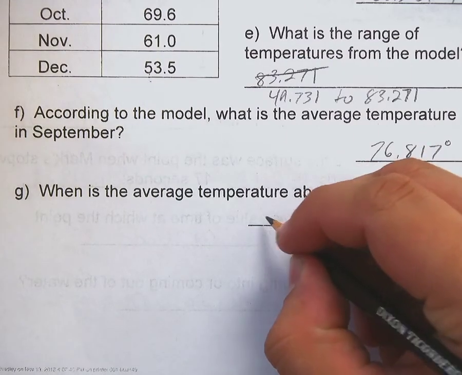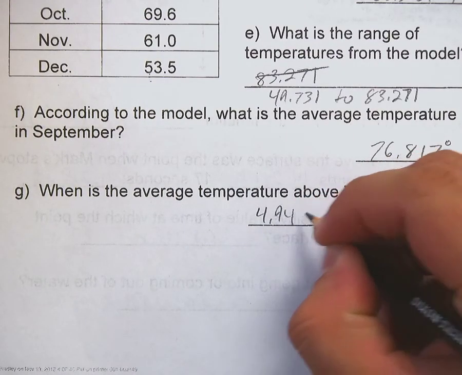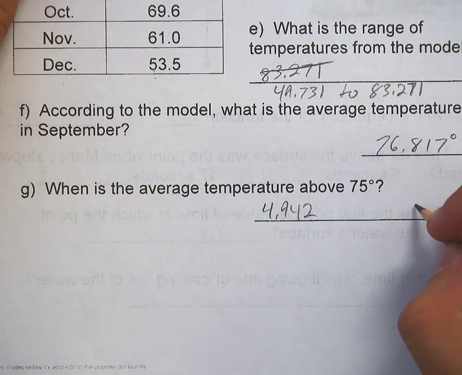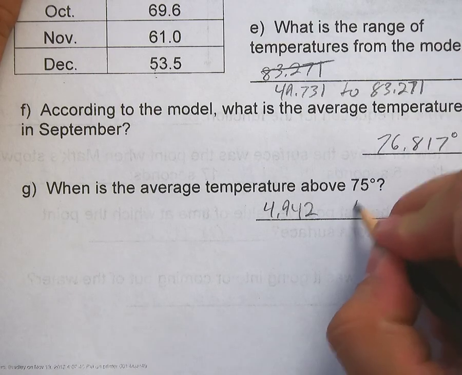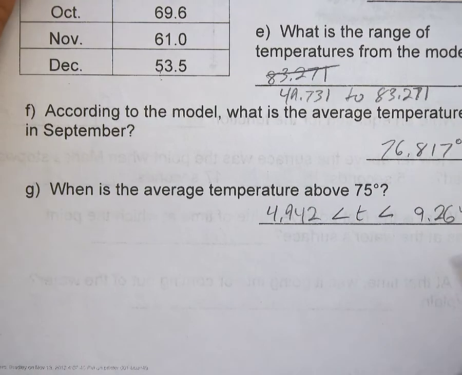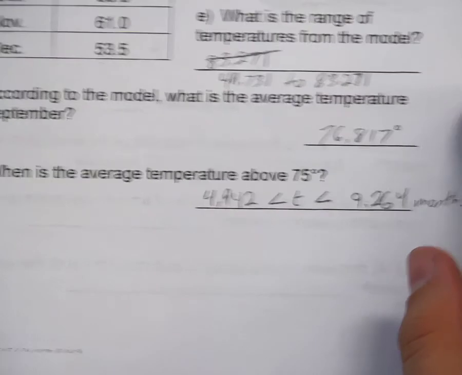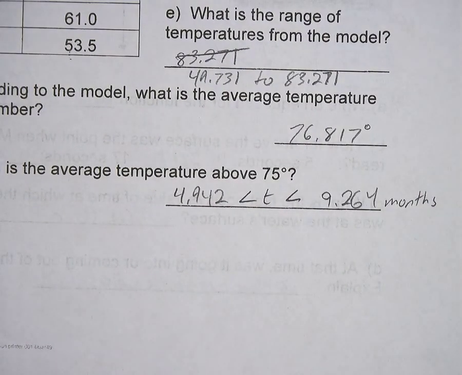So it's going to be 4.942, and I found the other one at 9.264 months, and T is somewhere betwixt them. So it's late April to early September, right? And that's all she wrote.